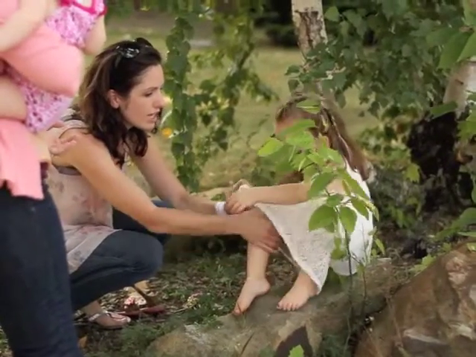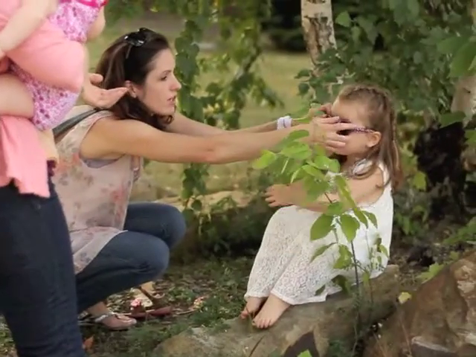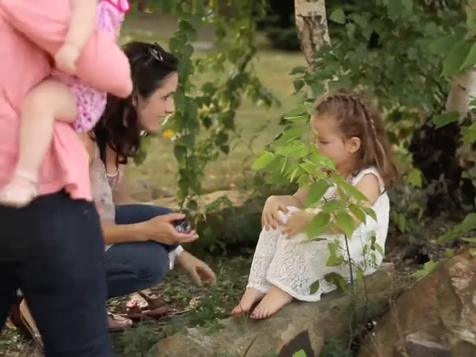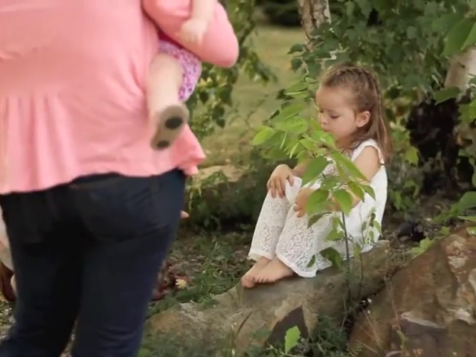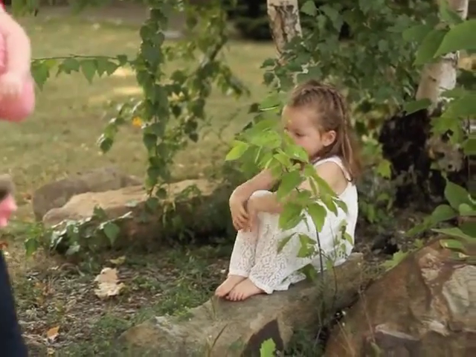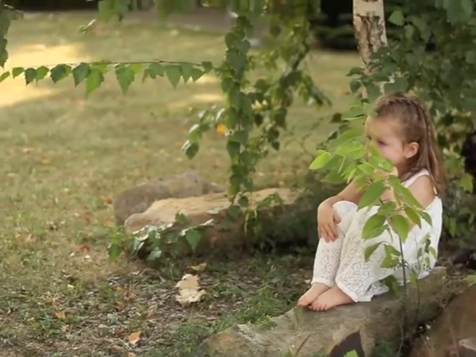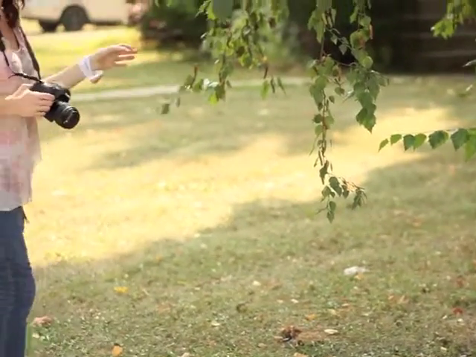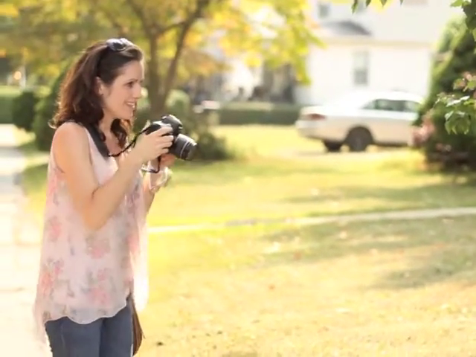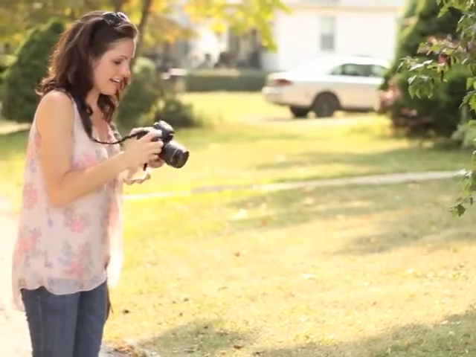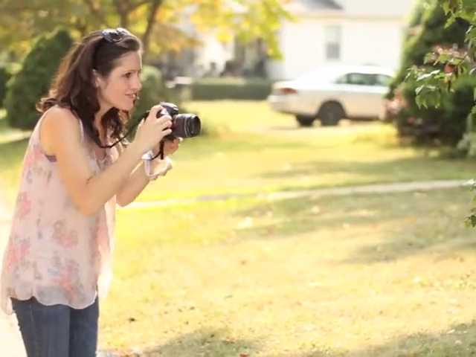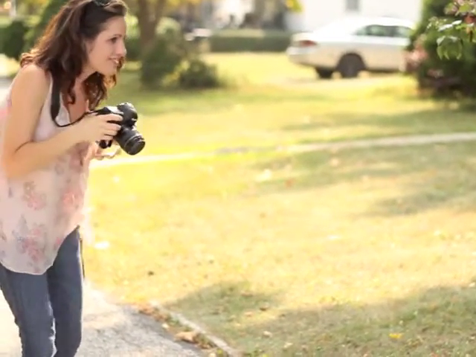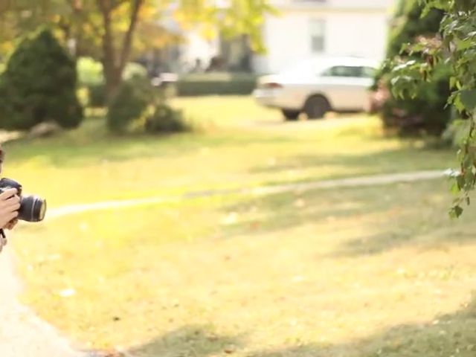Nice and shady, isn't it? You look so pretty. So we want you to kind of look this way, otherwise that plant is right in your face. No, we don't want that. Did you find a flower? Can you turn your feet this way?